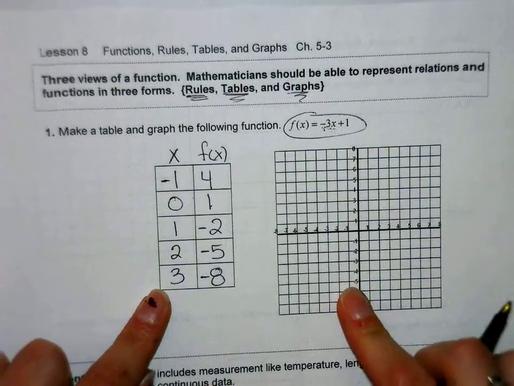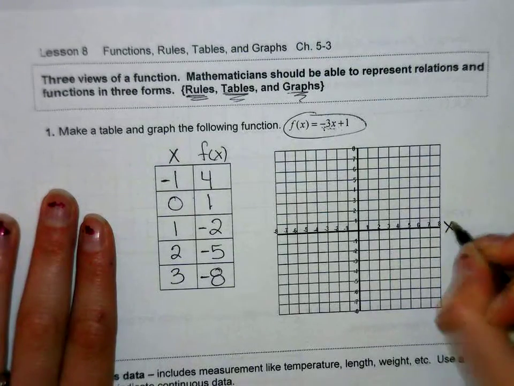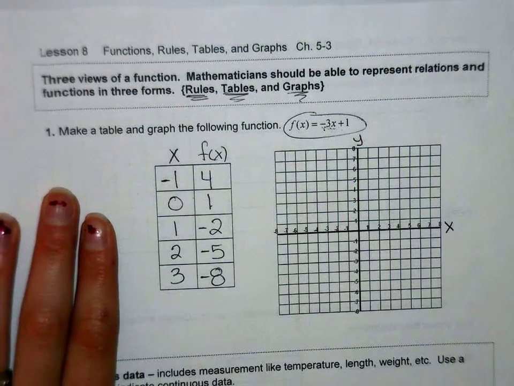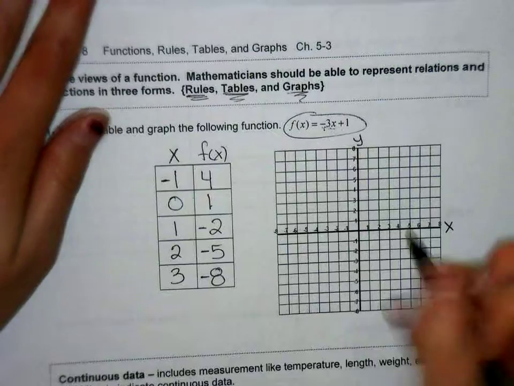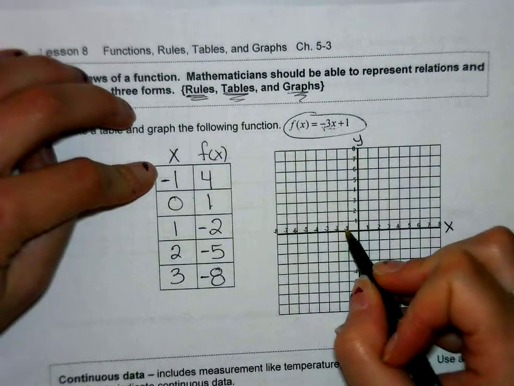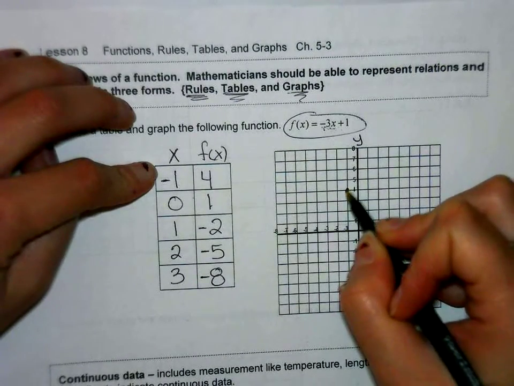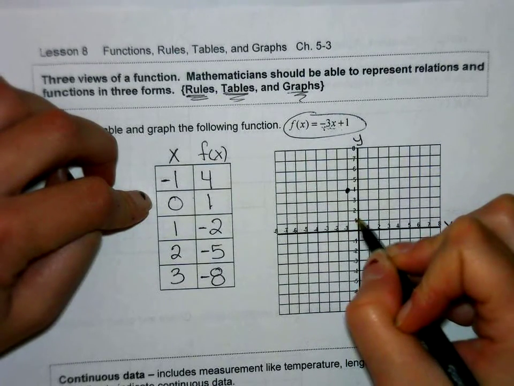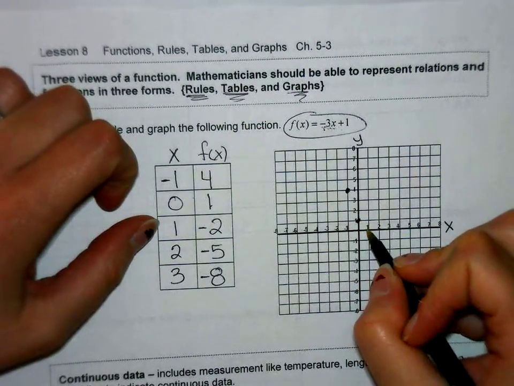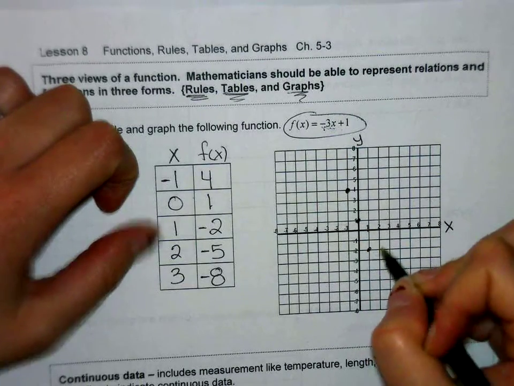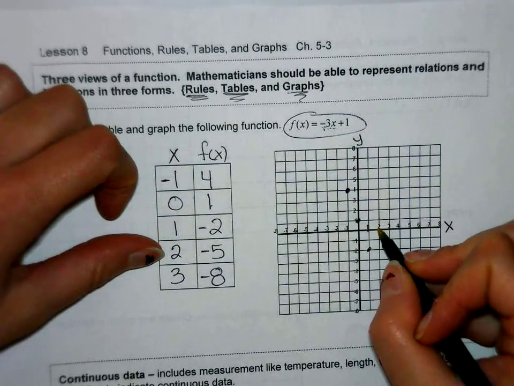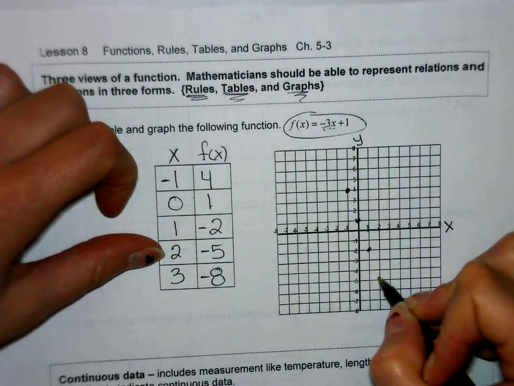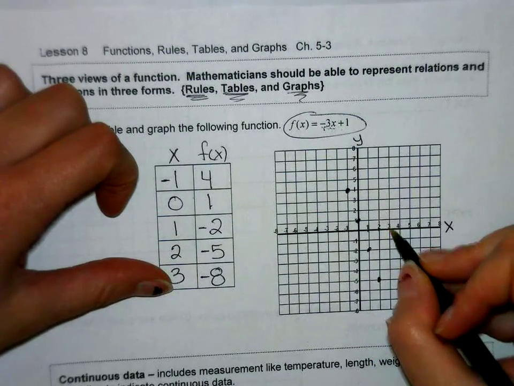Now we can graph. These are our x values, y's are the vertical axis. So we're going to graph (-1, 4), (0, 1), (1, -2), (2, -5), and (3, -8).